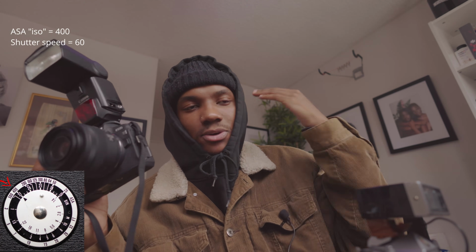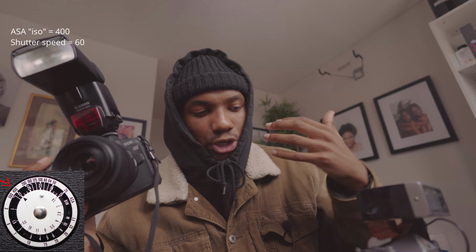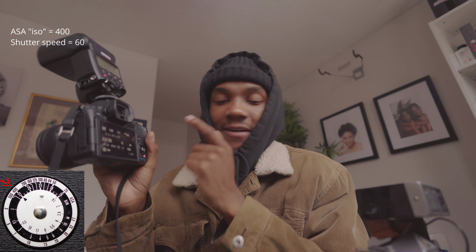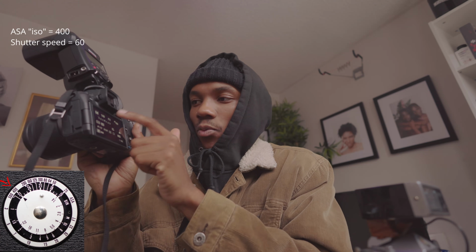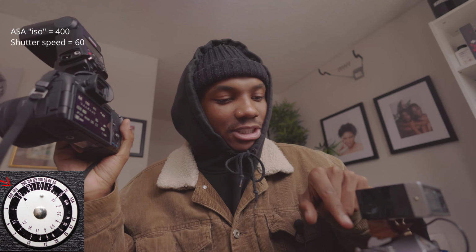This is just to make sure that you guys are feeling comfortable, so just trust the process, right? So now we have ISO 400 and we are at 60 shutter speed.